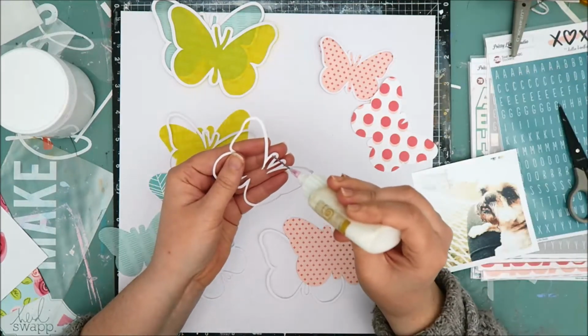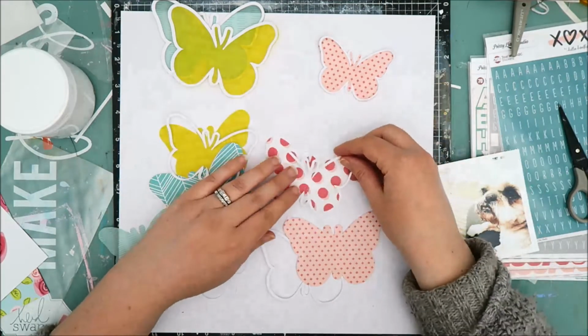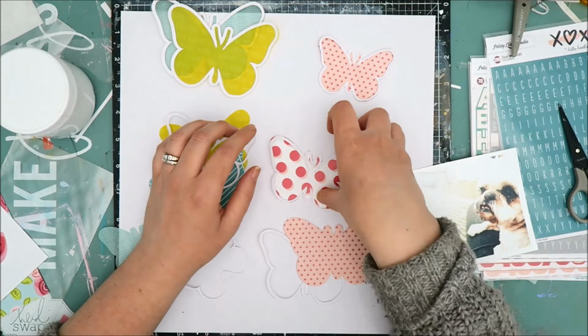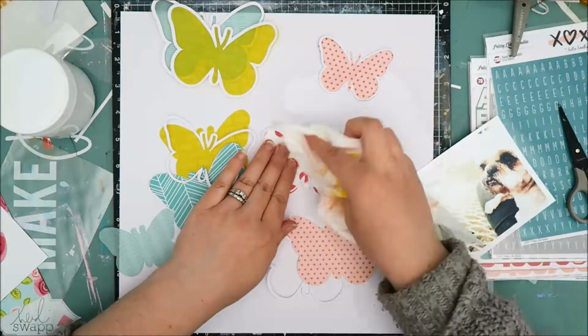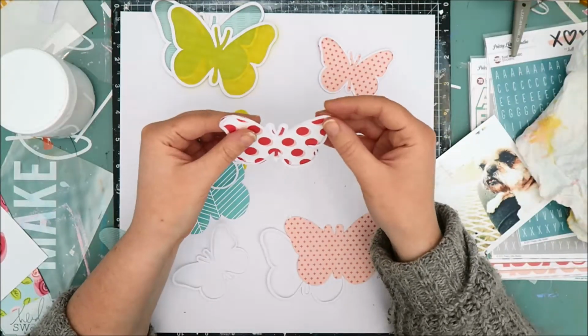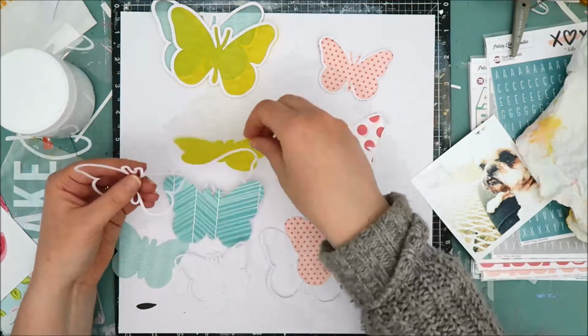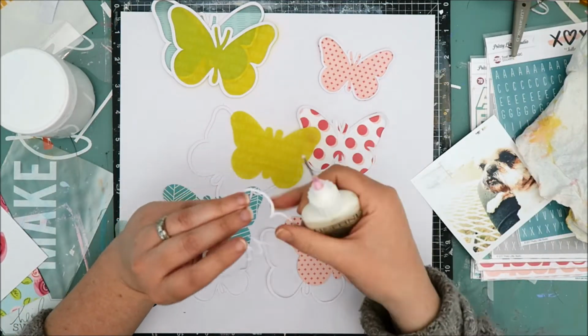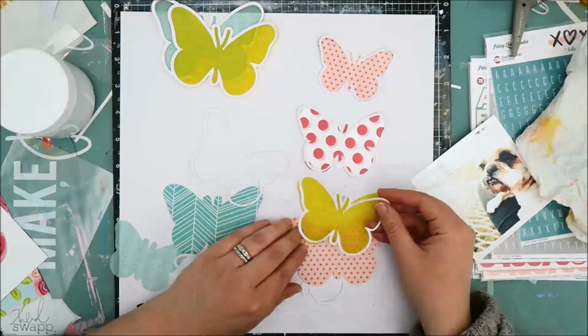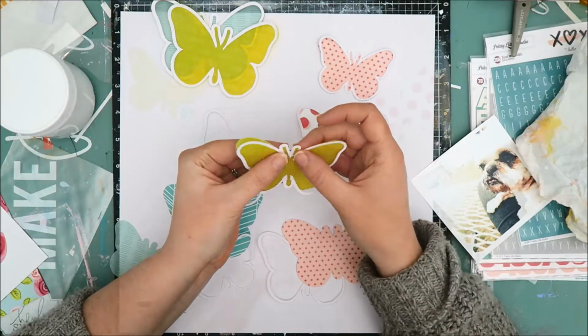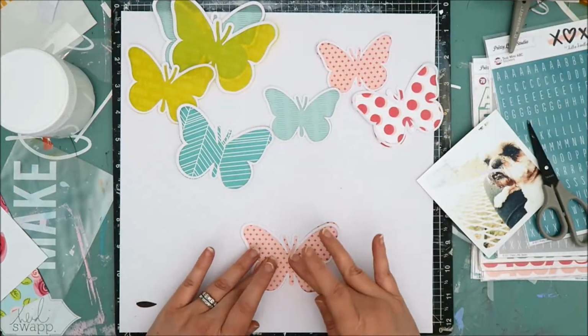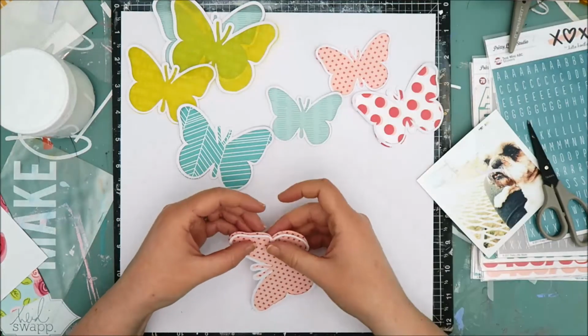I wanted the top and the bottom portion of the wings to be able to lift off the pattern paper just for some added dimension. I tried to use as little glue as possible, but even with a little bit of glue, there was a little bit that was seeping out. So I had a paper towel nearby to dab up any extra adhesive that was smushing out the sides when I was gluing those together.